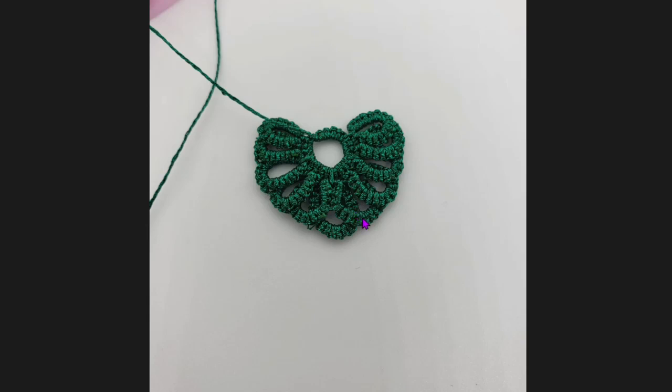So I hope I could explain a little bit in English. Once again, sorry for my English. I do my best. Today we will have the second part of the live, and we will make the second green part of our earrings.